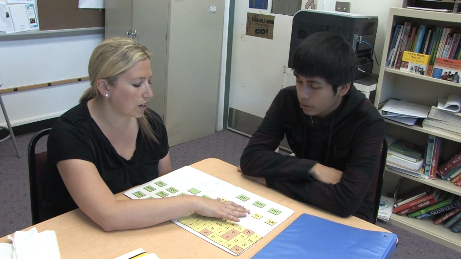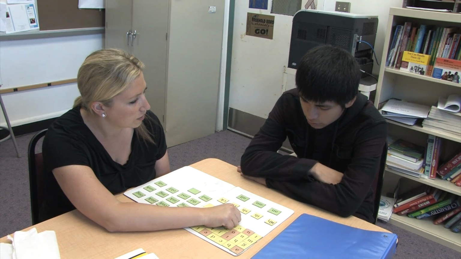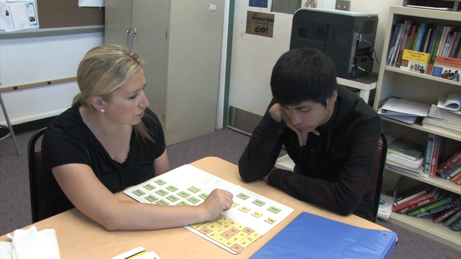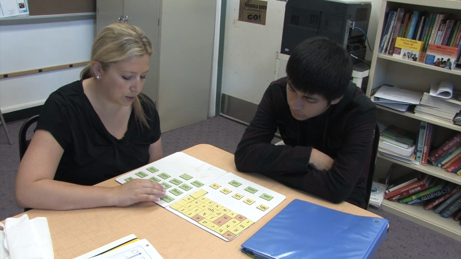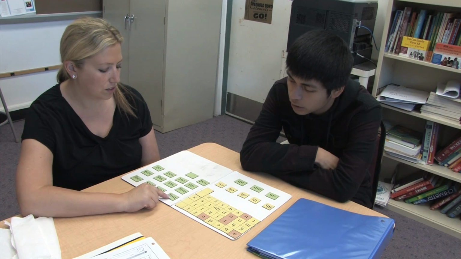So when we have a digraph, what is special about the sound that they make? What do these letters do together? Do I tap once or twice for an SH? Like one. One, so it makes one sound. Good job. All right, let's practice these. Read the letters and say the sound.